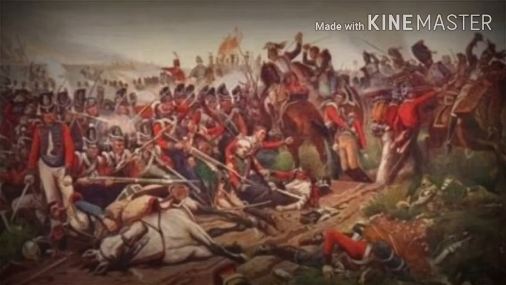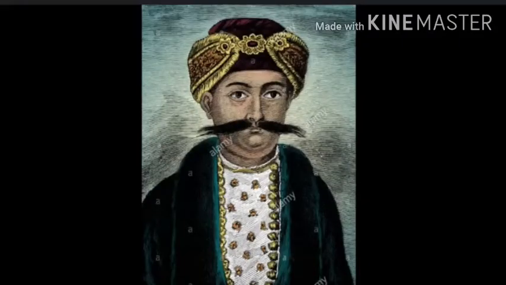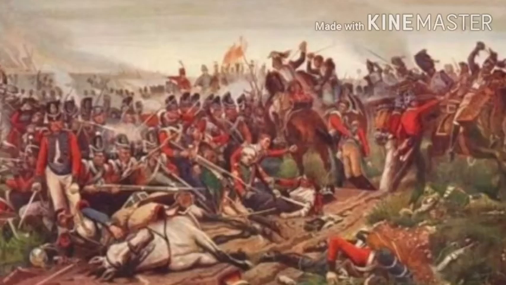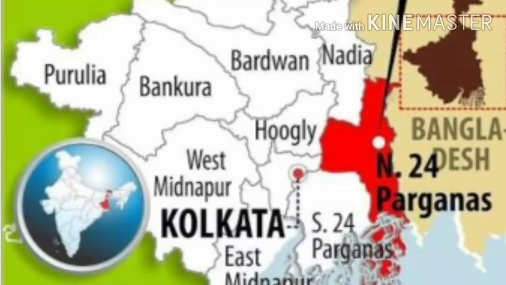The battle was a turning point in the history of India. Siraj-ud-Dowla was murdered, and as per the promise made by Robert Clive, Mir Jafar was made the next Nawab. But he was just like a puppet in the hands of the Britishers. With the Battle of Plassey, the East India Company's rule began in India and they got control of 24 Parganas in Bengal. 24 Parganas was an administrative unit or a district in the southern part of West Bengal.